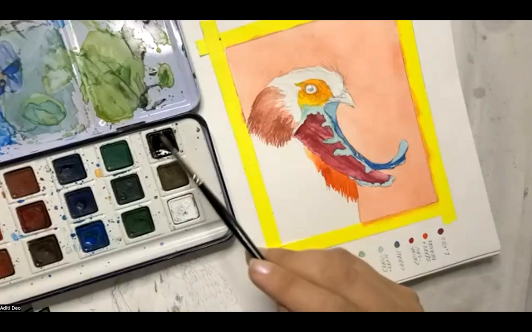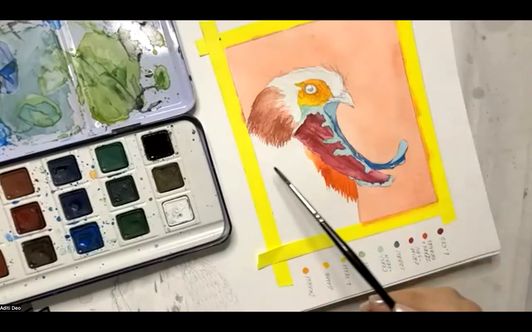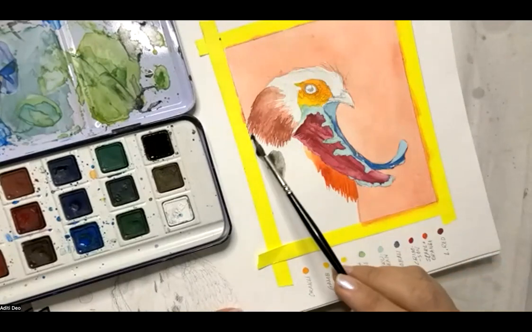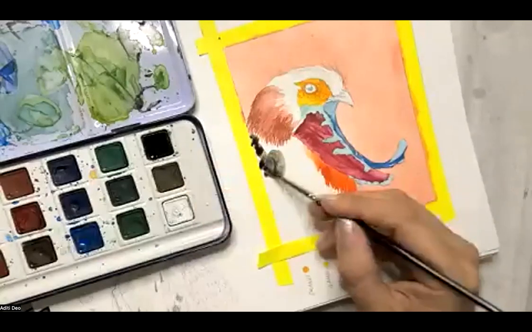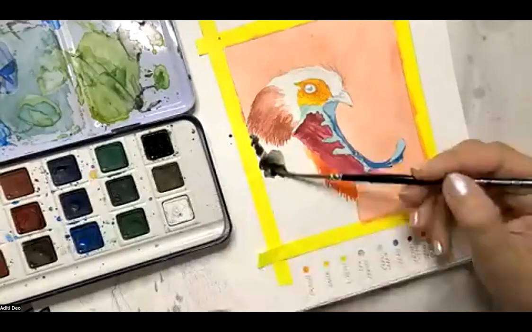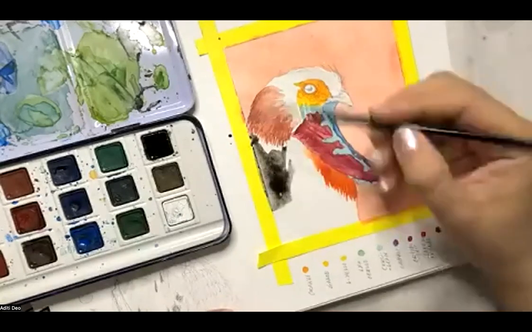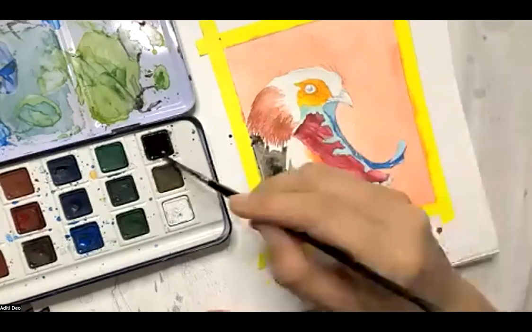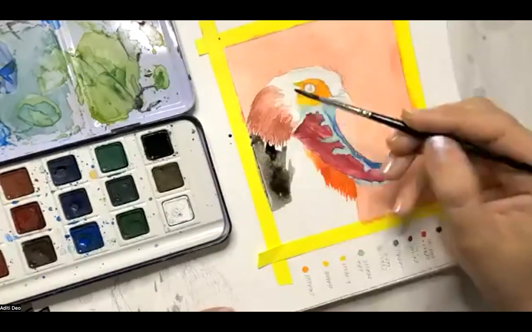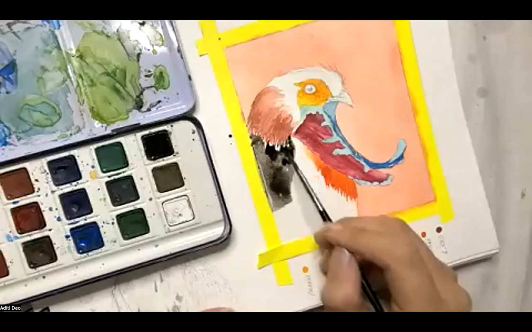So here's what we can do. A watery black in this section. A fatter brush would be good. And let it go into the plumes on the hair, on the head.